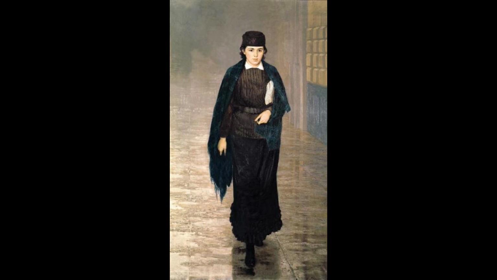So in that way, when we look at it in that context, this painting becomes a statement about the role of women, and also the role of students to a lesser extent, in anti-government political movements in Russia.